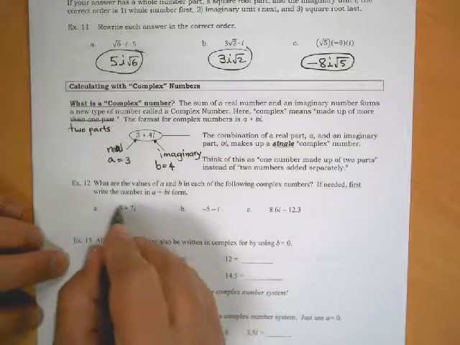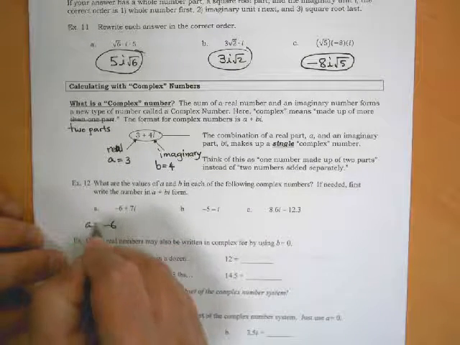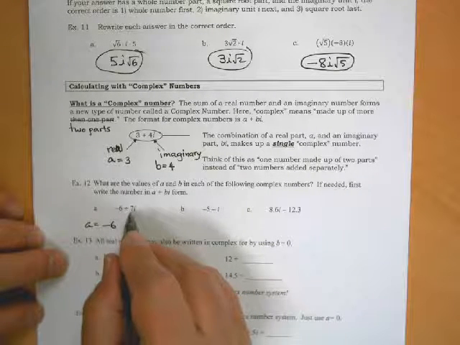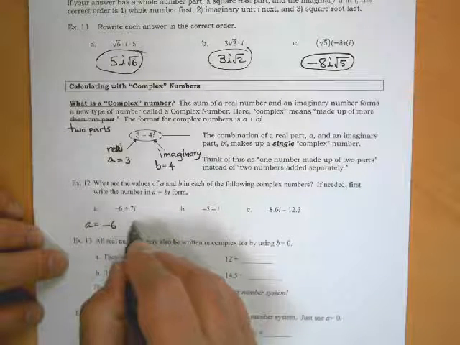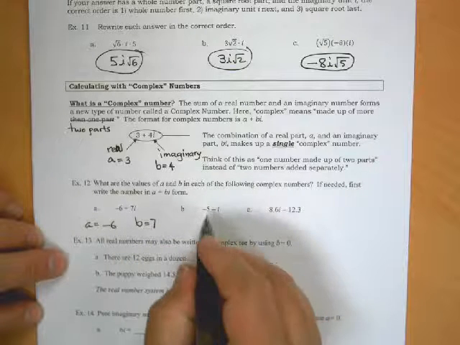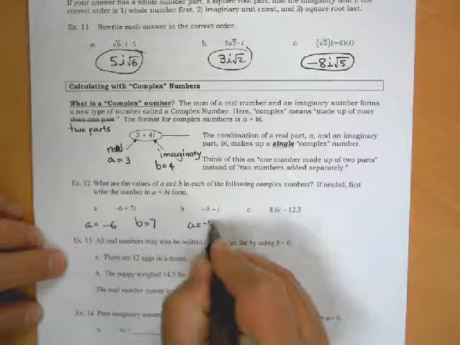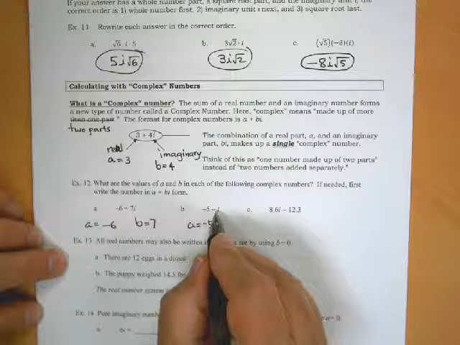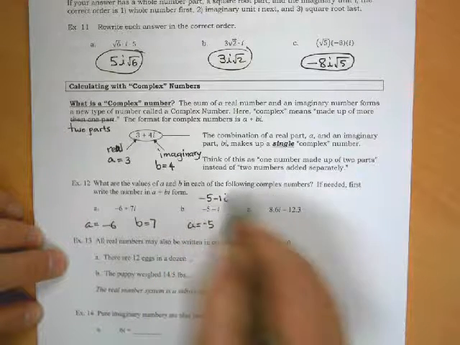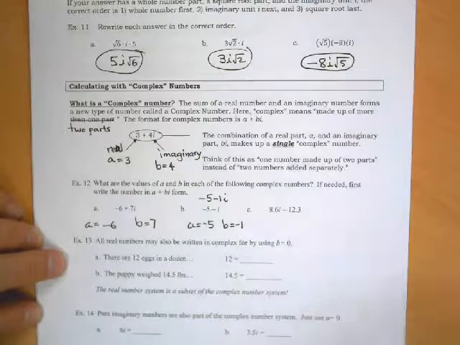The real part here is just the number -6. You've been using that number for many years. And then this imaginary part in the back has a front part of it of 7, so the b value is 7. On this one, the real number part is -5. We always call that a. And the number in front of the i, we could write this like this, it'd be a little more clear, is -1. So the b is -1 in this problem.